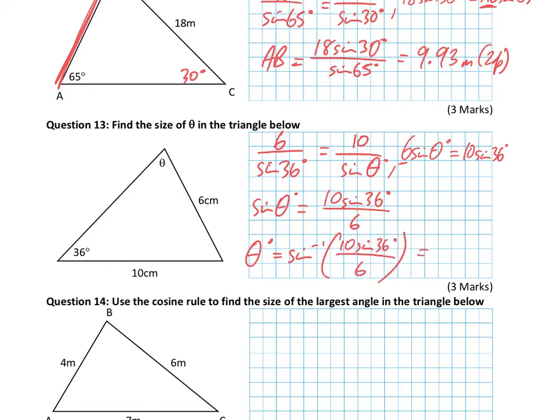Calculator time. 10 sine 36 divided by 6. Sine to the negative 1 of the answer that I just got. That's 78.42 degrees. We need to check for ambiguous case.